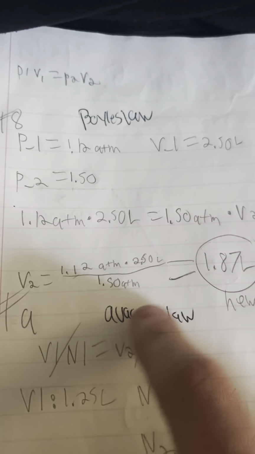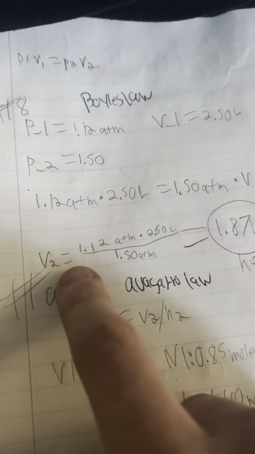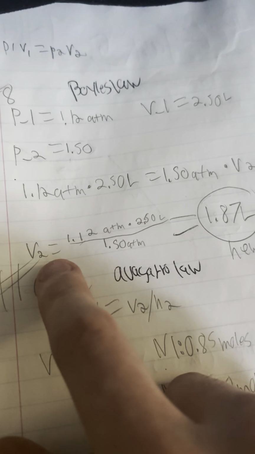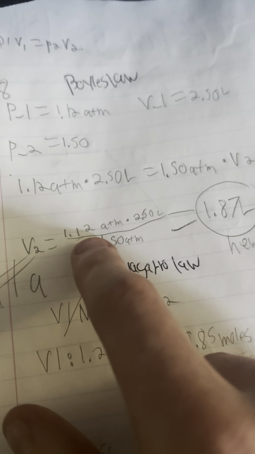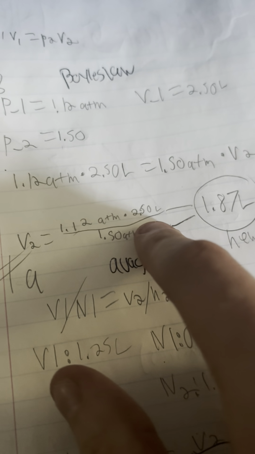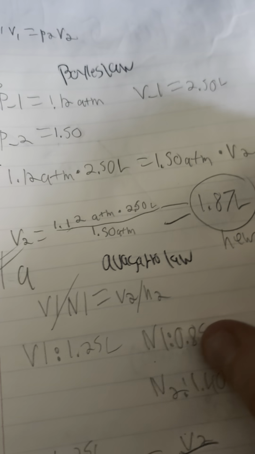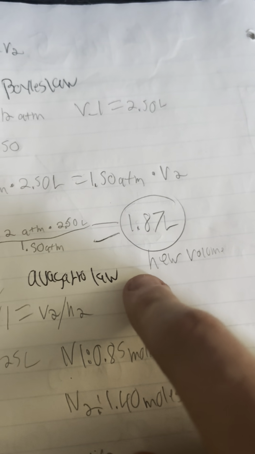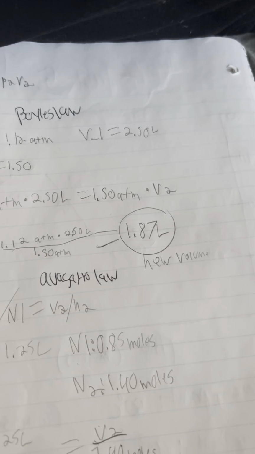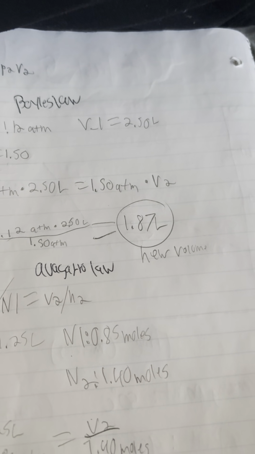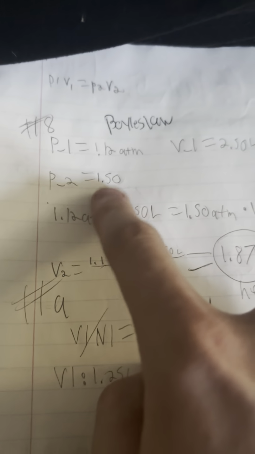Solving for V2, it would be 1.12 atm times 2.50 liters over 1.50 atm. We get 1.87 liters. That would be the volume of the gas at 1.50 atm.